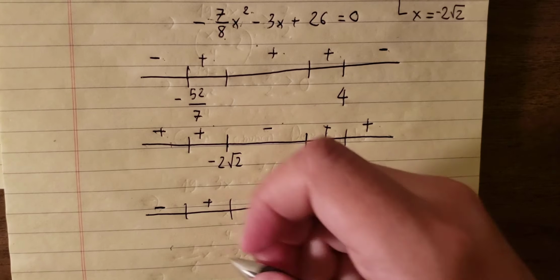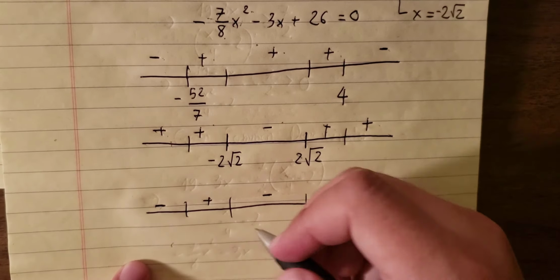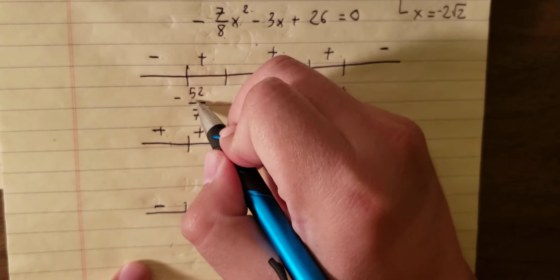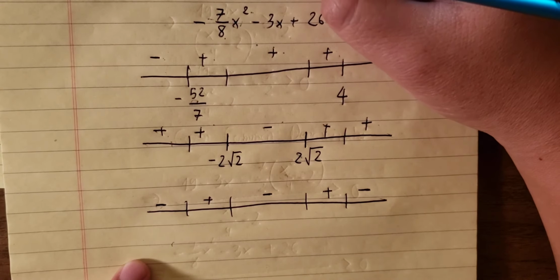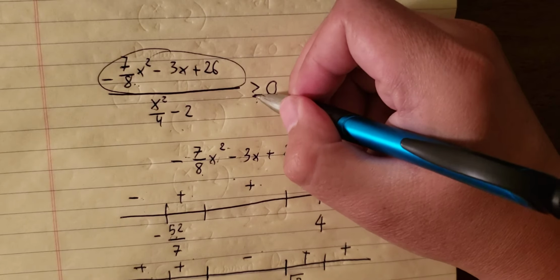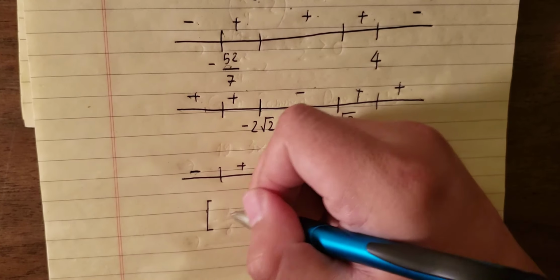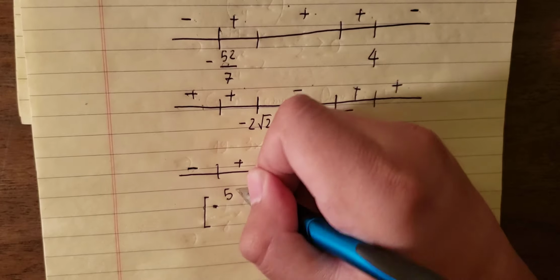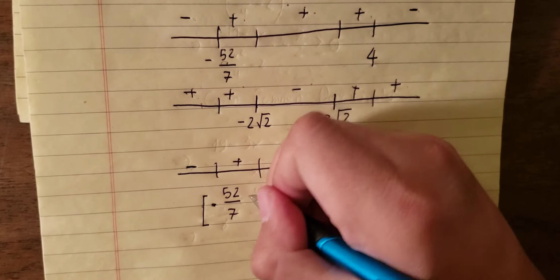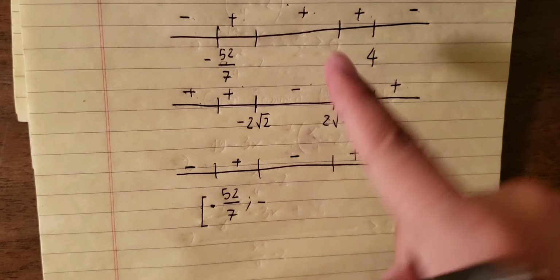Now we need to write the interval. So this is the value we can accept because we have the equal sign in here. So we got negative 52/7. This one we cannot accept this value because we just write on the domain in here.